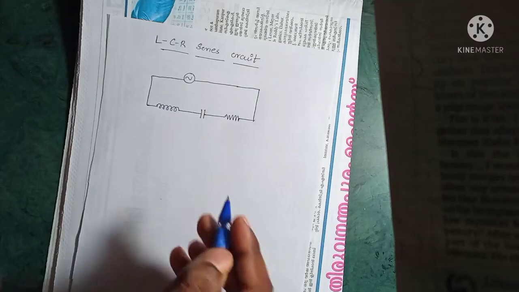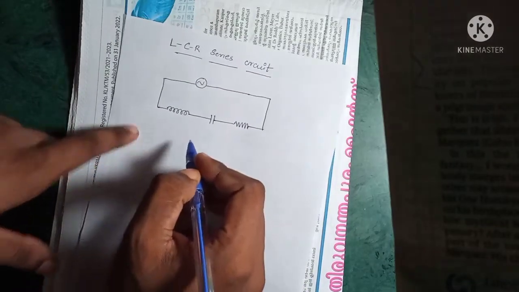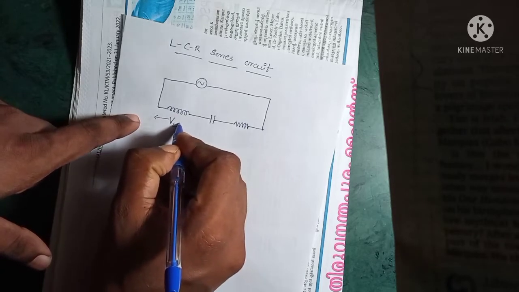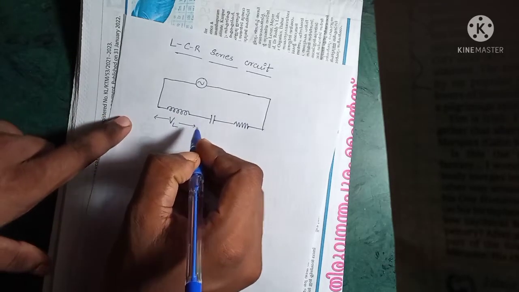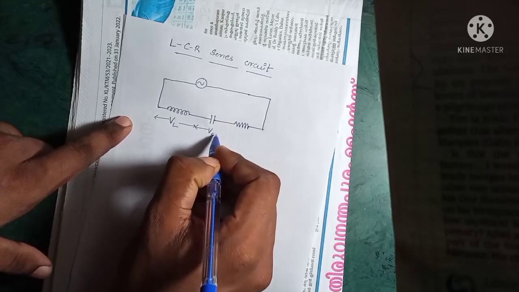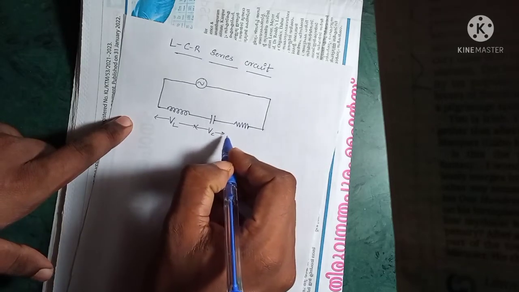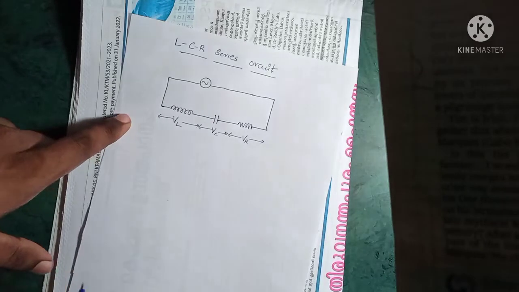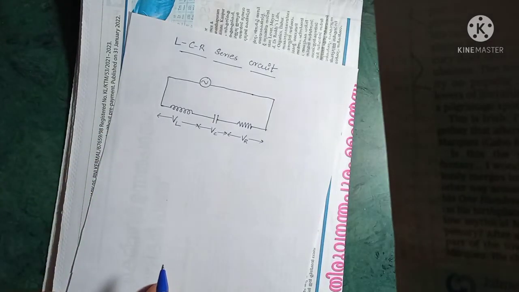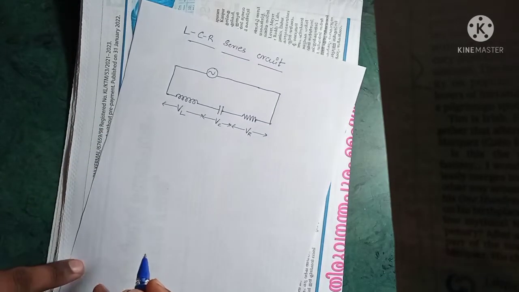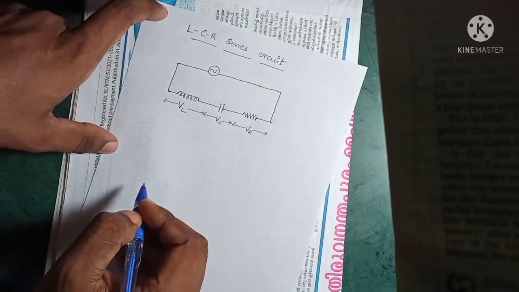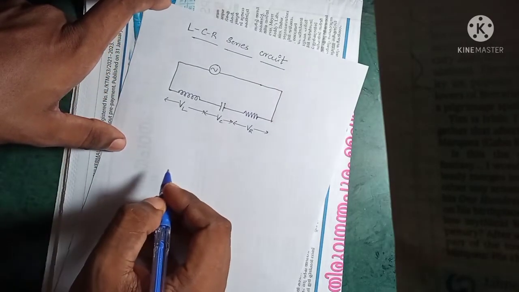So let VL be the voltage across the inductor, VC be the voltage across the capacitor and VR be the voltage across the resistor. Then we've already discussed in the last class the phasor diagram of individual cases.